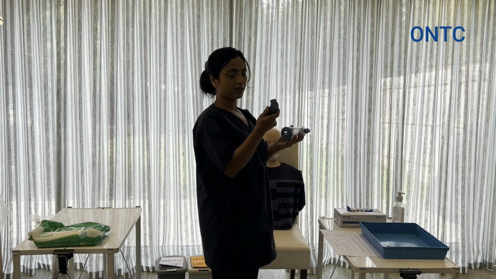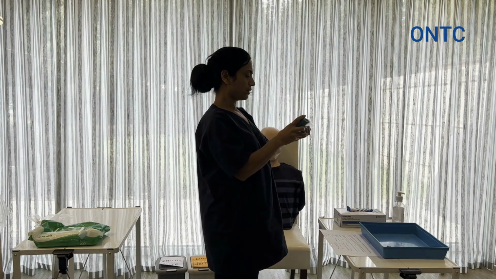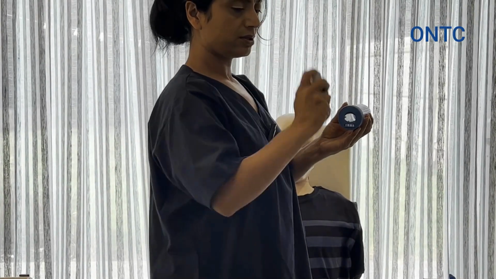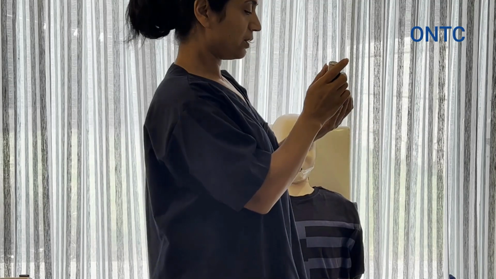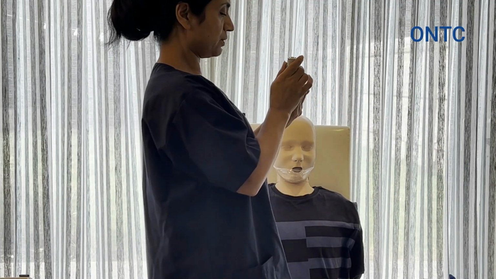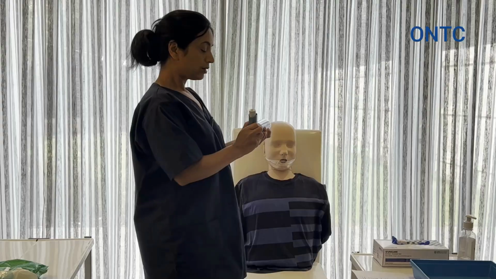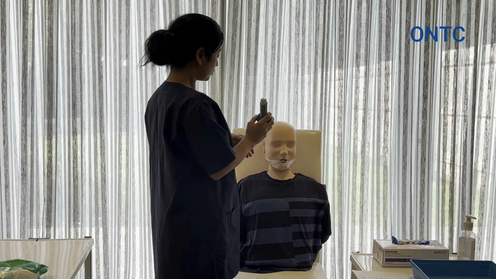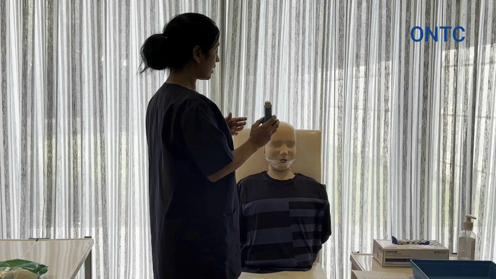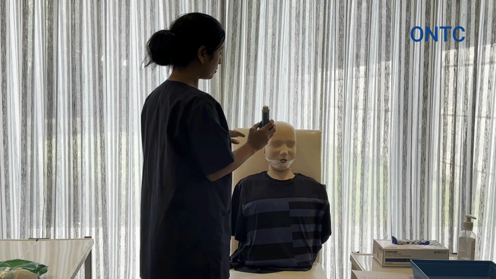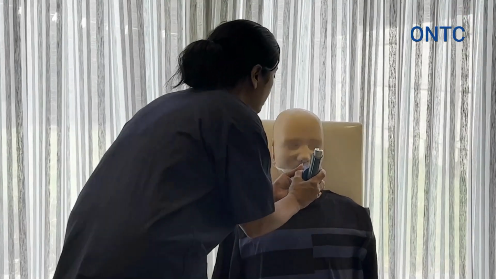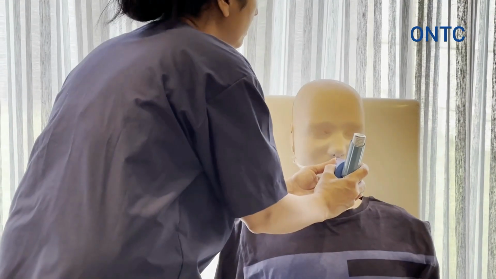So I'm just going to shake the inhaler for 2 to 5 seconds. So 1, 2, 3, 4, 5. Going to put it back in here. Okay, so we attach your inhaler to your spacer device. You're sitting upright, that's good. And now just exhale completely, okay, and then grab the mouthpiece into your mouth, make a seal, and start breathing deeply in and out.